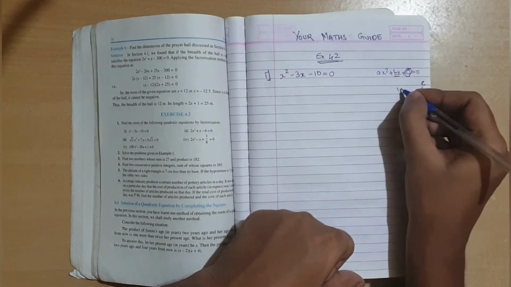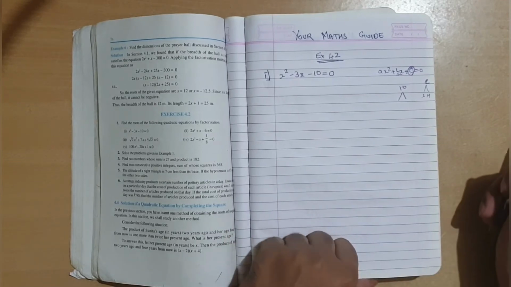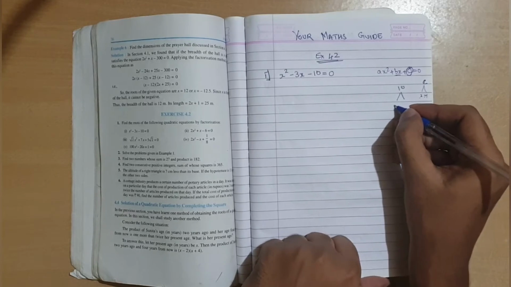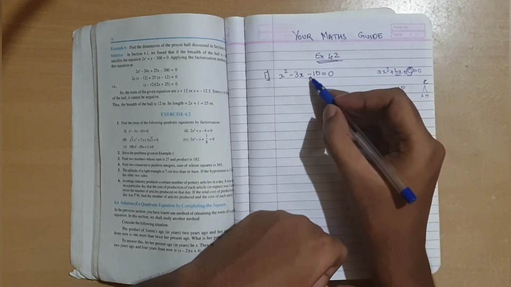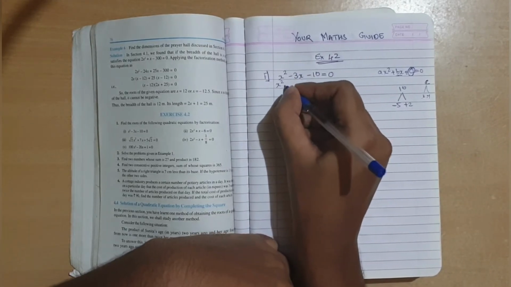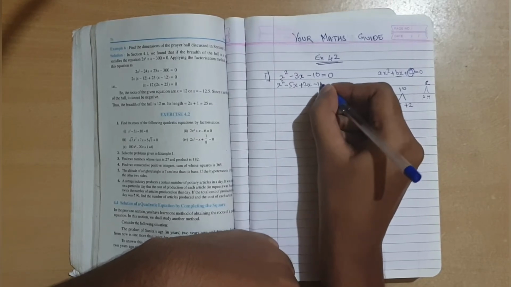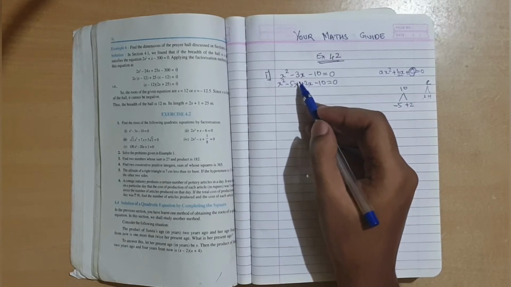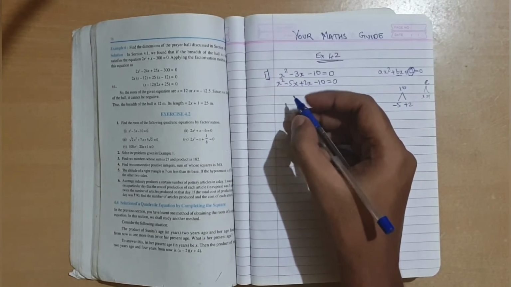10. What are the factors of 10 for you to get minus 3? The factors of 10 could be minus 5 plus 2, right? So minus 5 into plus 2, you will get minus 10, correct? So x square minus 5x plus 2x minus 10 is equal to 0. See, minus 5 plus 2 will give you minus 3, right? So minus 5 plus 2 is the correct way to split it.